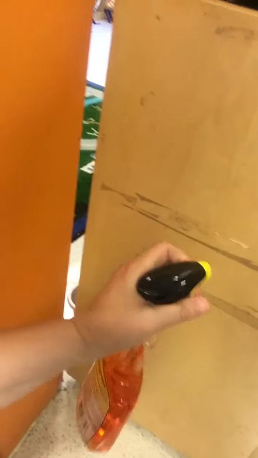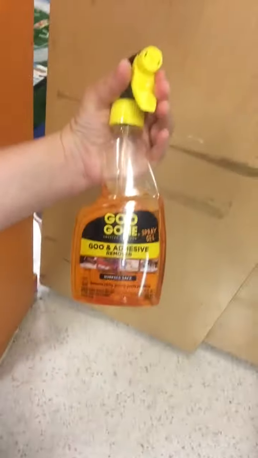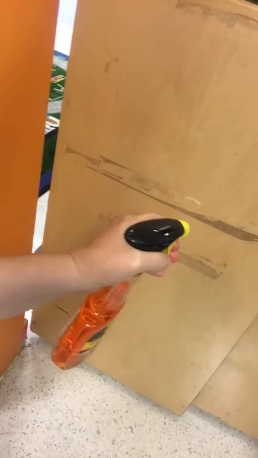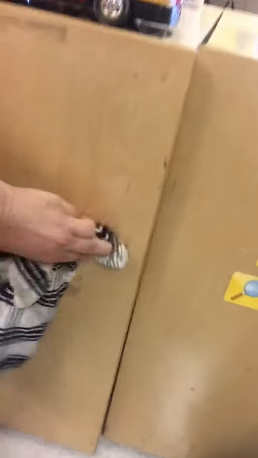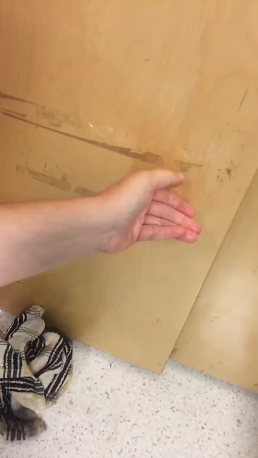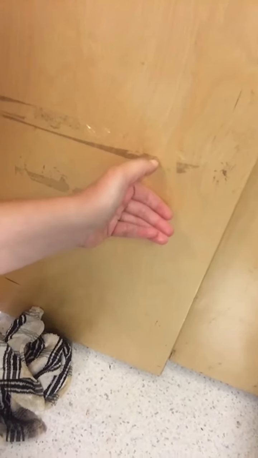So I spray a little bit of this, and this is called Goo Gone. It was like $3 or $4 at Walmart, and it's just essential for getting this stuff off. You might want to let it sit a little bit, and then just rub it, and it starts to come off. You'll have to use maybe a little bit of elbow grease, but it works pretty good. Then you can pick at the tape that's on there and try to get it off. You want to make sure that it looks nice for them, because the tape does leave a residue.